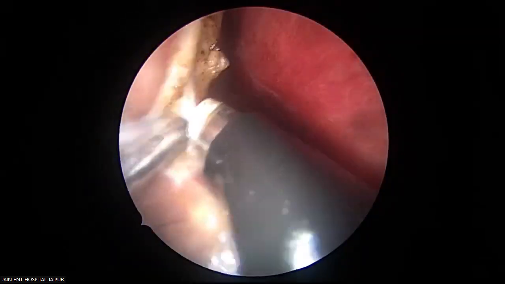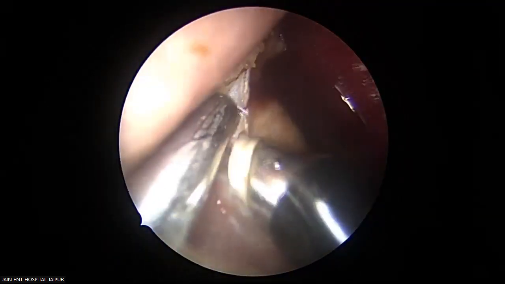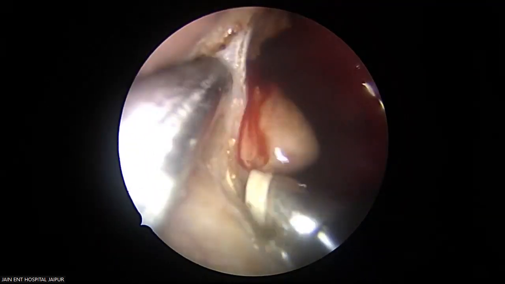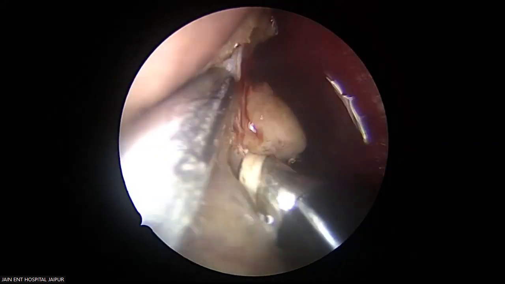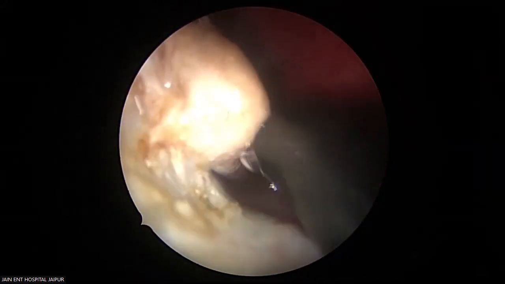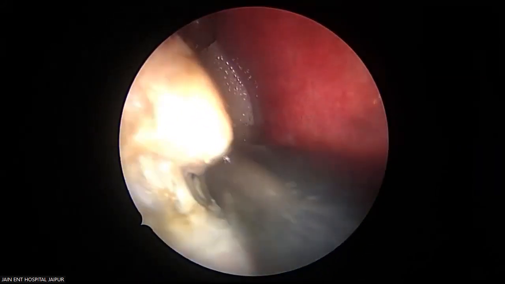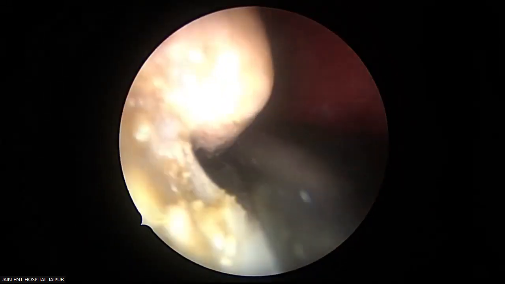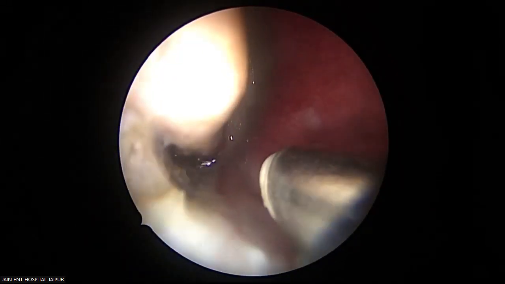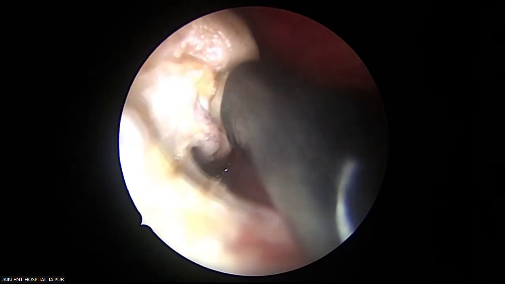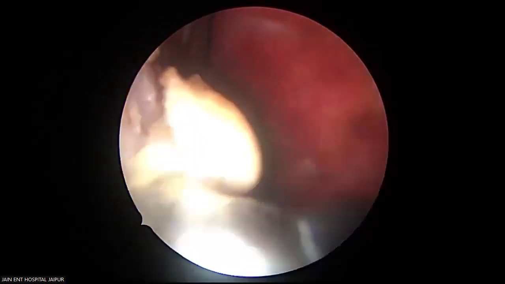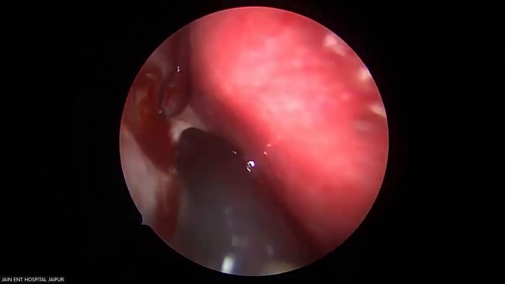Okay. This is my anterior limit. See the piriform aperture? This is the bone of the piriform aperture. Inferiorly, this limit is the floor of the nasal cavity. See this floor? Then this is the inferior turbinate, which has to go accordingly.